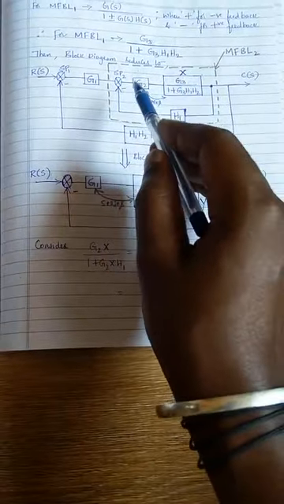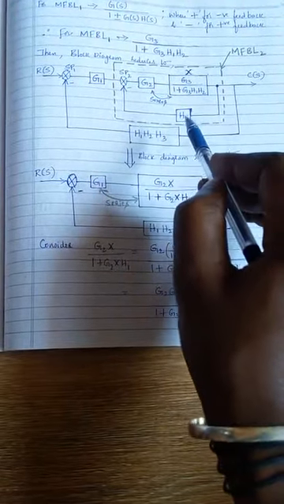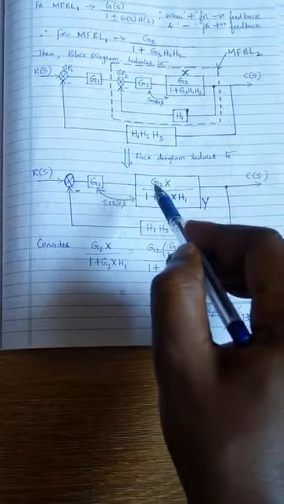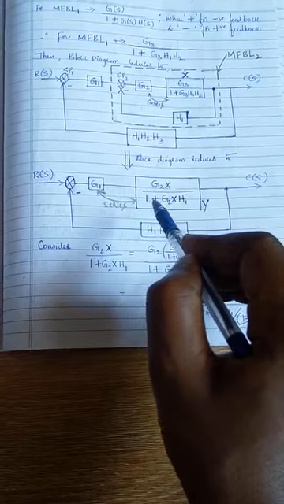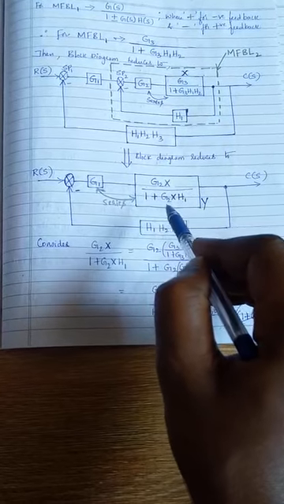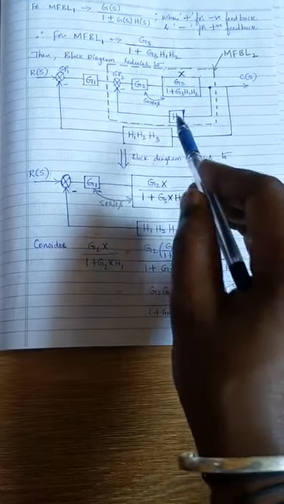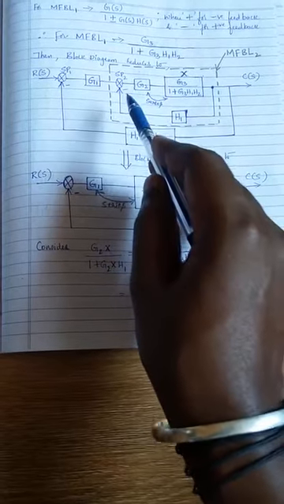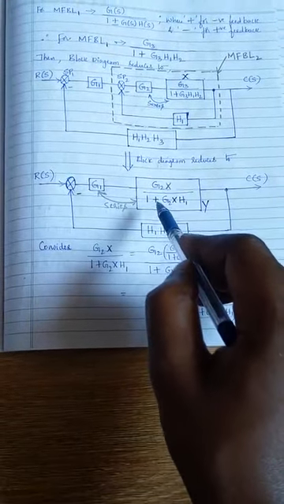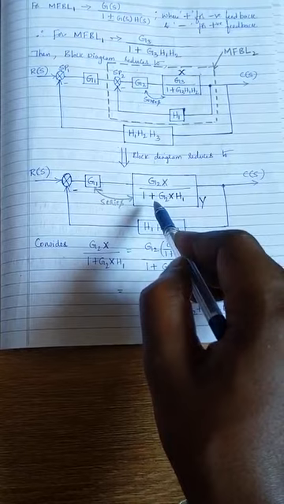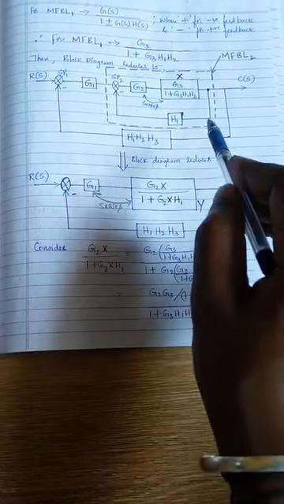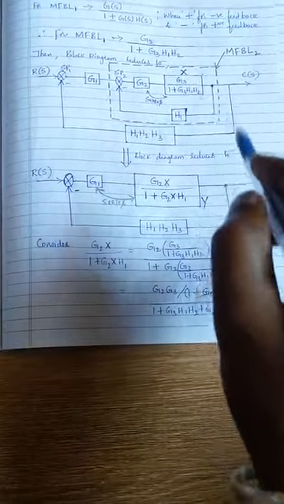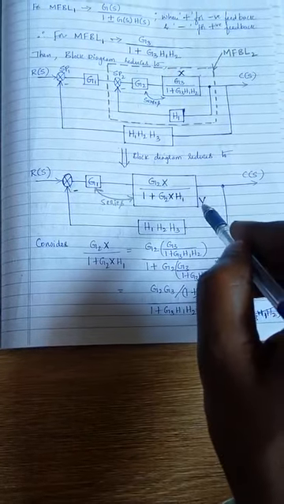It means this will be G of S, this will be H of S. So G of S divided by 1 plus G of S H of S. The feedback is negative, so here we have the plus sign. Now this minor feedback loop after the simplification is taken as Y.